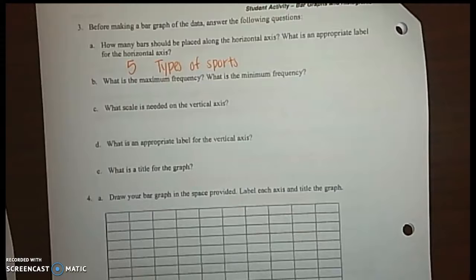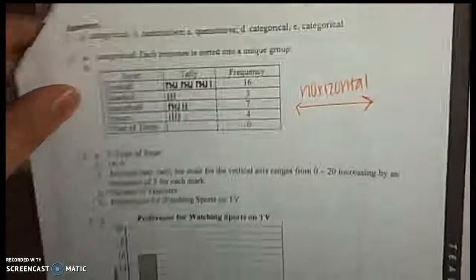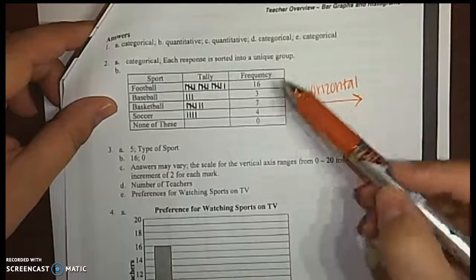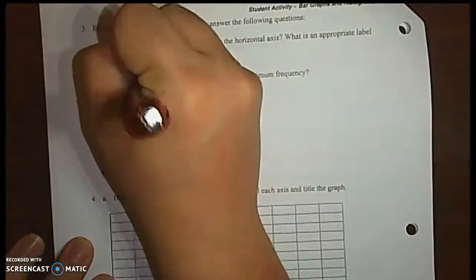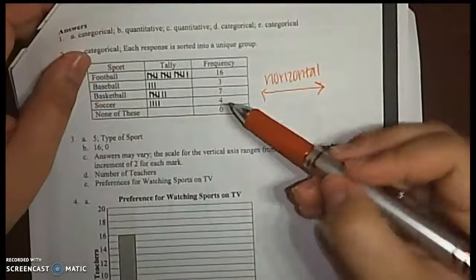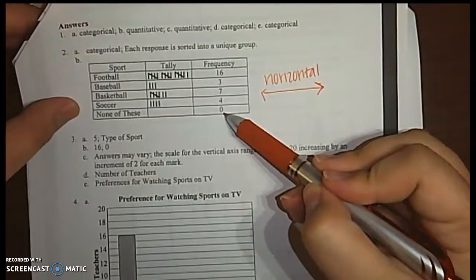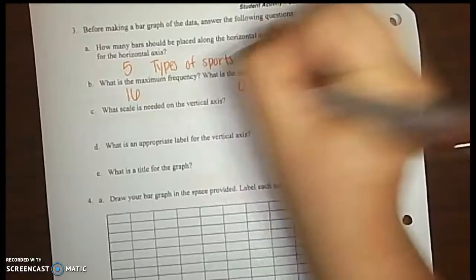B says, what is the maximum frequency? So looking at our data table, we see that the maximum frequency is 16. So that is our first answer for the maximum frequency. Then it says, what is the minimum frequency? So we can see that our minimum frequency is none of these, which is 0. So that's our answer for the second part of B.